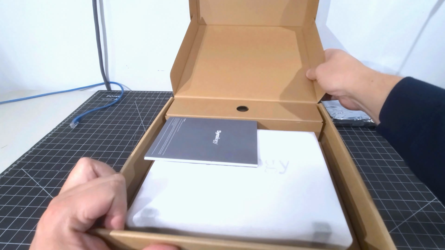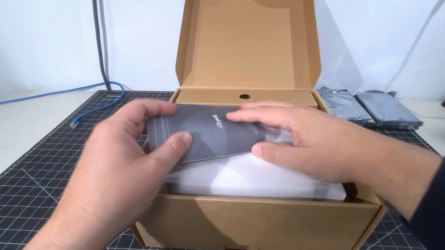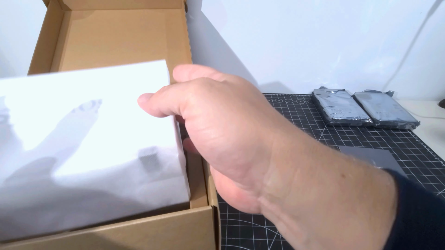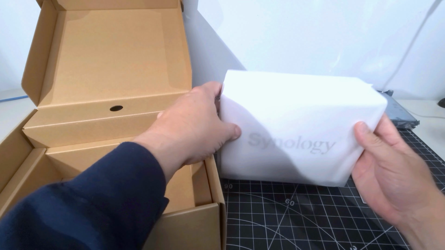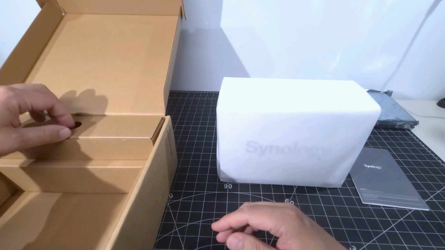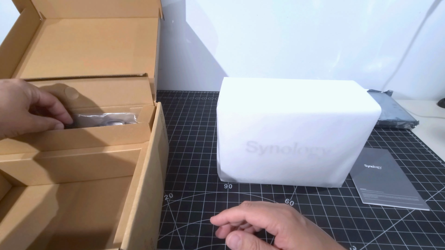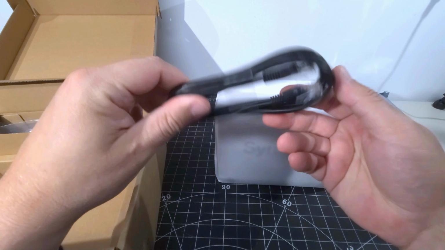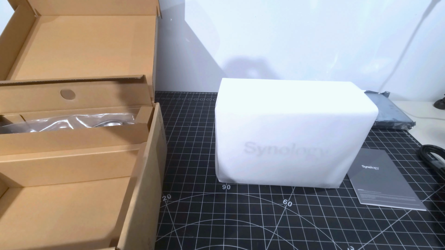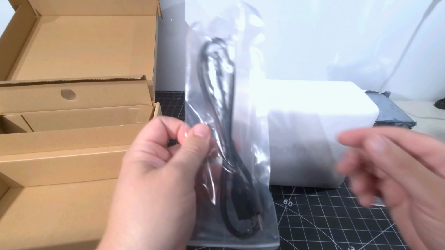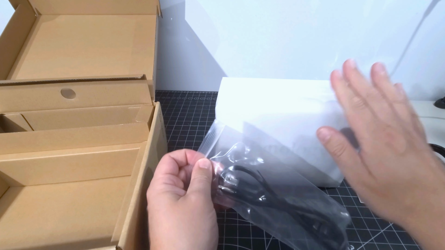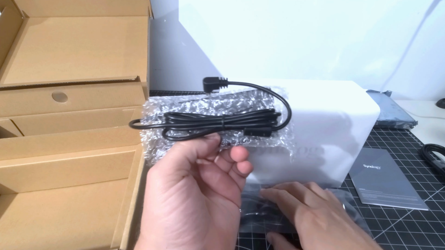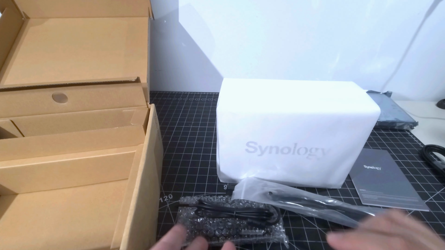There we are. So we have what looks like a quick start guide here. We'll put that aside for now, and we'll take the NAS itself out as well. And there we are. And we'll undo the contents of the rest of the box too. So it gives us, oh, how nice of them, a nice Ethernet cable, which is nowhere near long enough to get to where I'm going. And we also have the power cable for the Synology here, the adapter, this power supply, and the cable for the power.